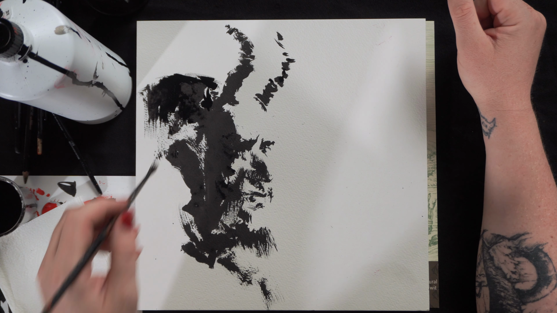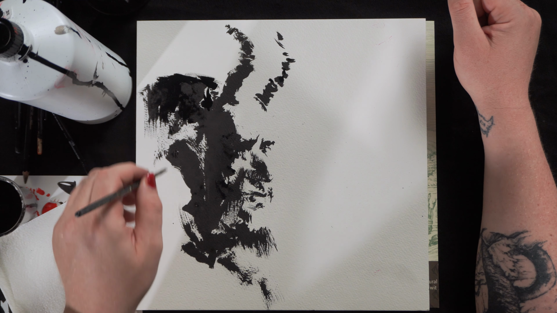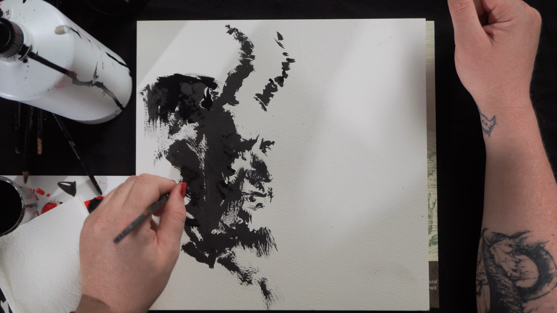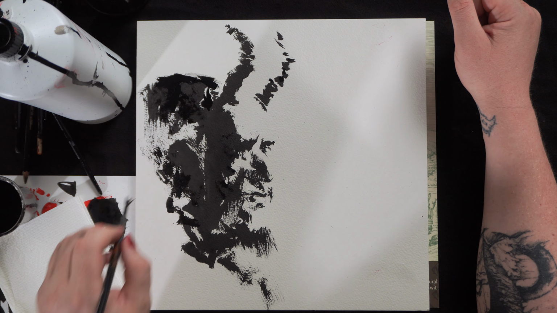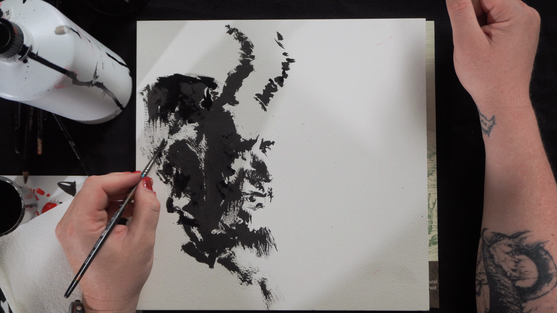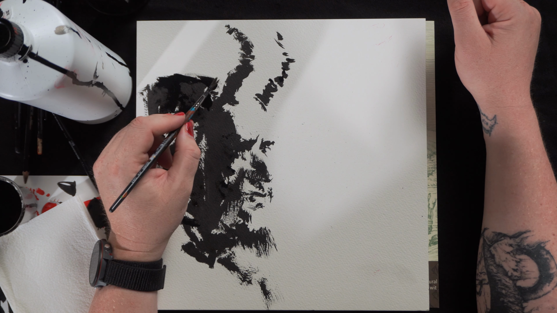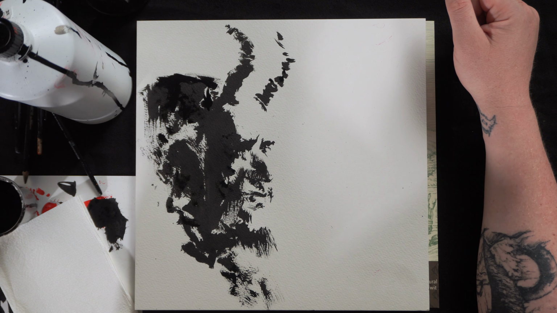Some days are good days, and some days are not so good days. But I have this library of facial shadow patterns that I can access when I need them.